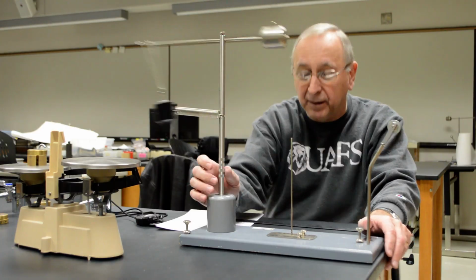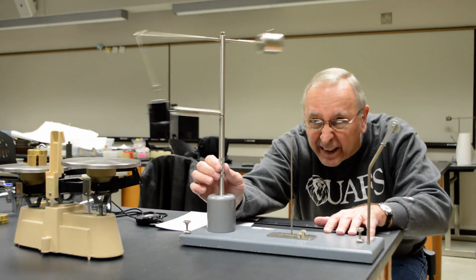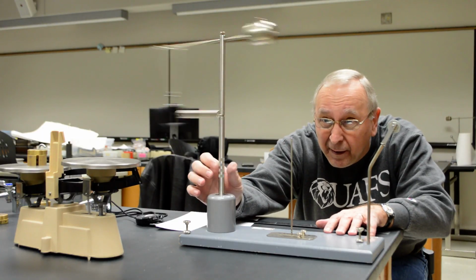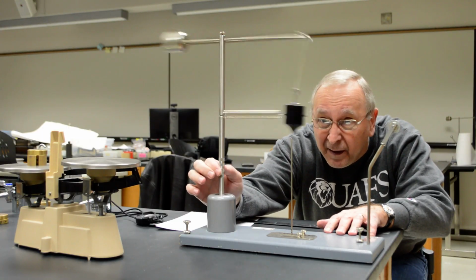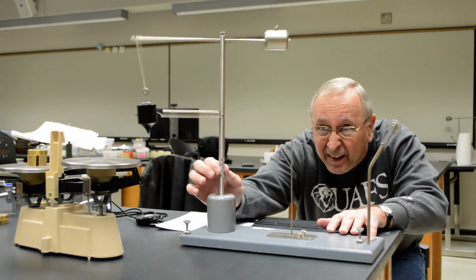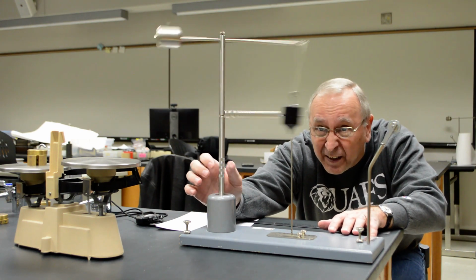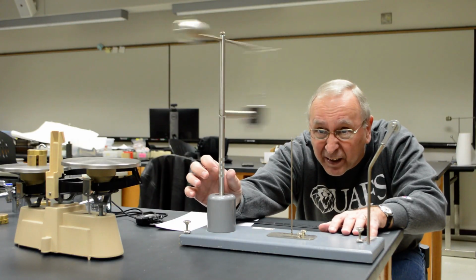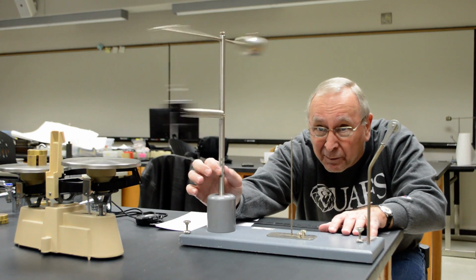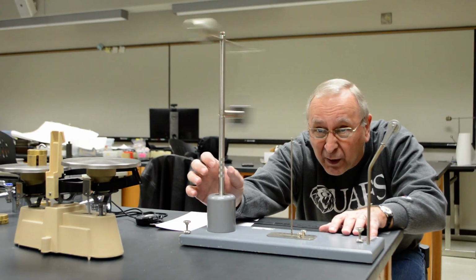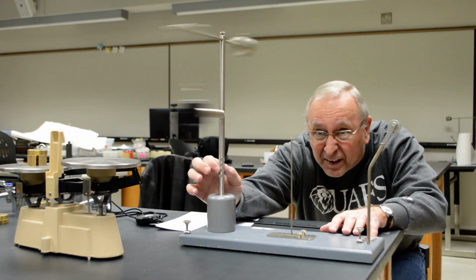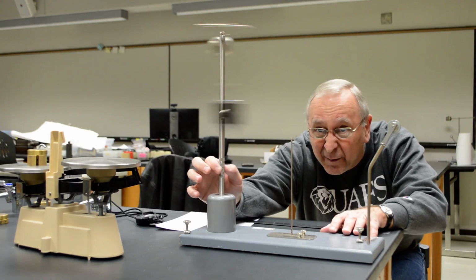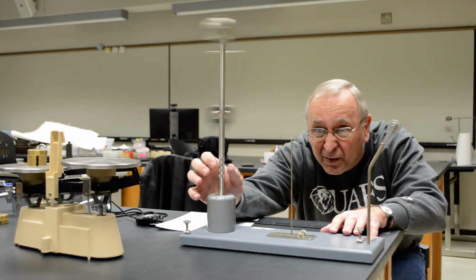Okay, so I'm going to practice a little bit until I can keep this lined up. Now once you get it going, it doesn't take very much effort to keep it going. Just have to give it a little bit of push. If I get it going too fast, it goes too far. If not fast enough, it doesn't go far enough. So the trick is to keep it lined up for 25 revolutions.